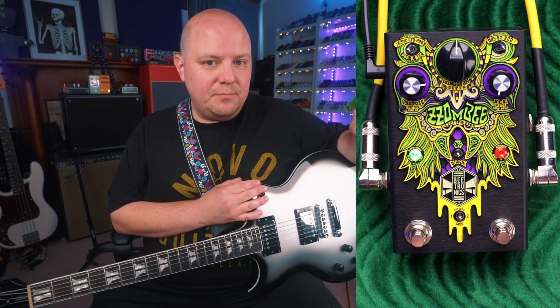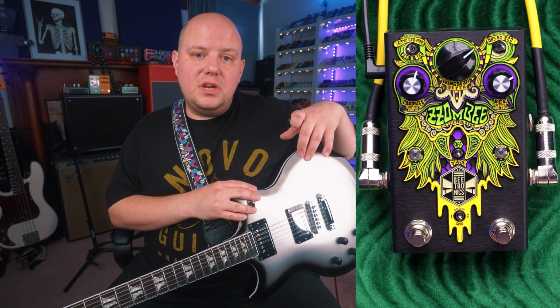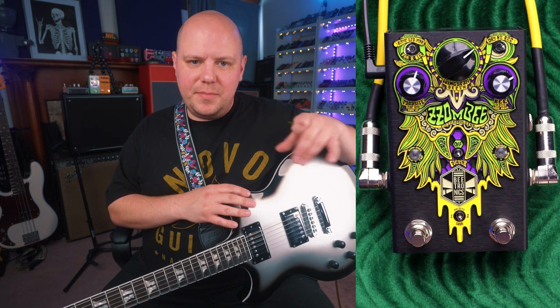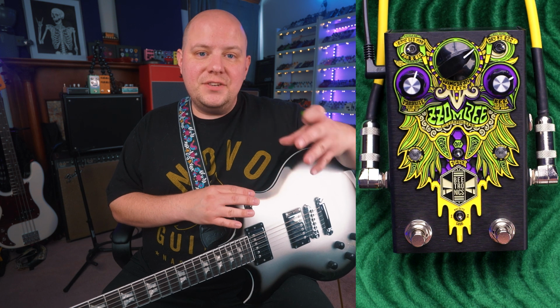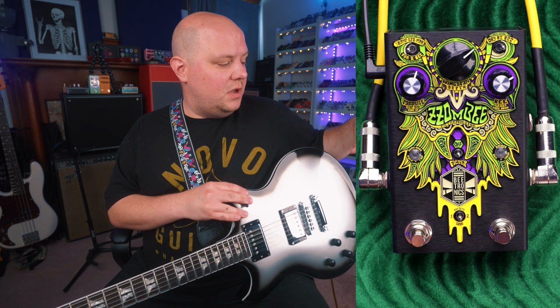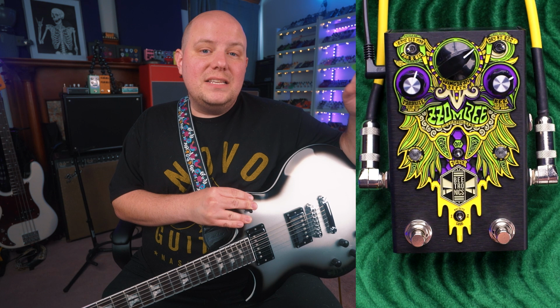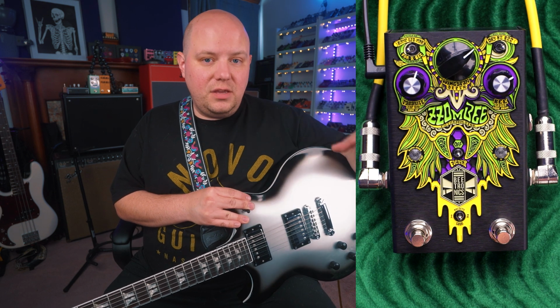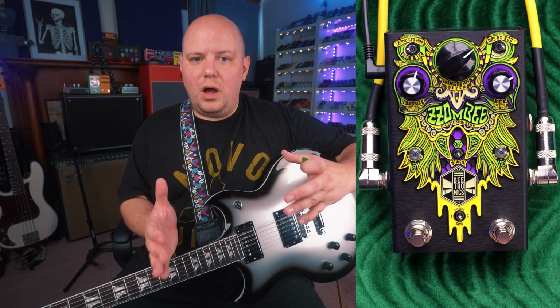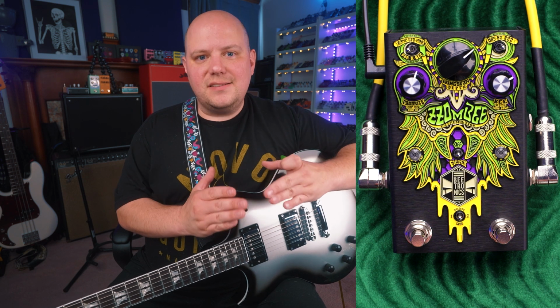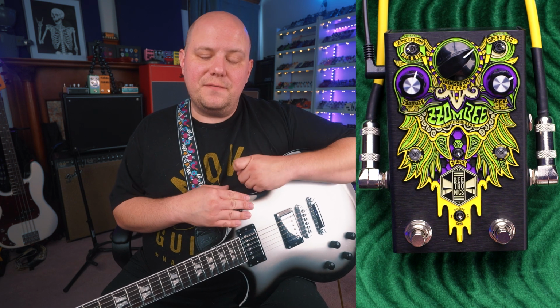So that's very simple. And now we've come to the filter section of the pedal, and that's kind of in the middle of the pedal. This is where the Zzombee gets interesting and truly unique. So the filter inside the Zzombee is a low pass filter with a high Q. And that means it's kind of like a wah that really has a gnarly nasal sound that you can sweep up and down the frequency spectrum.